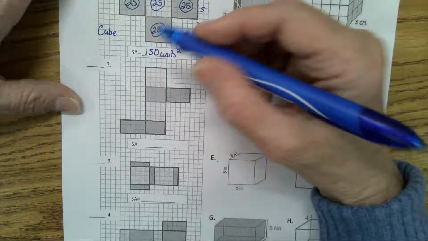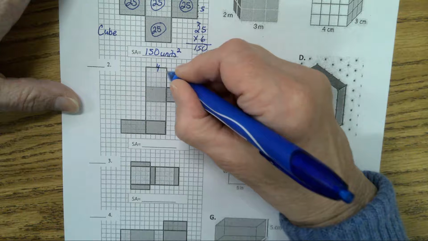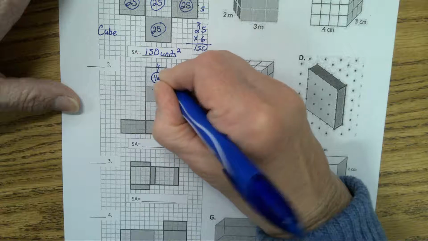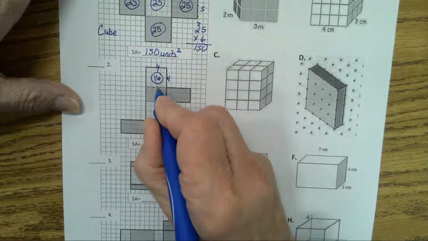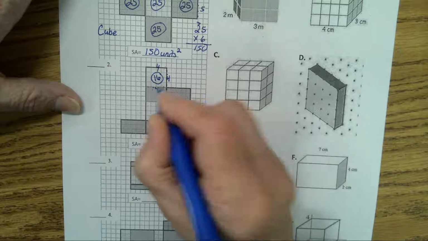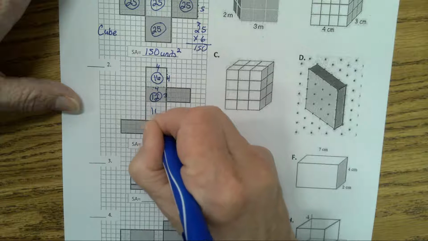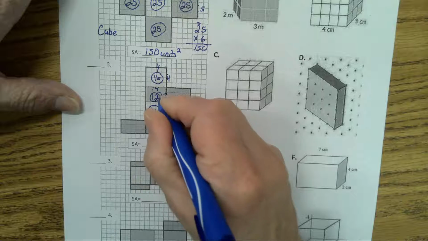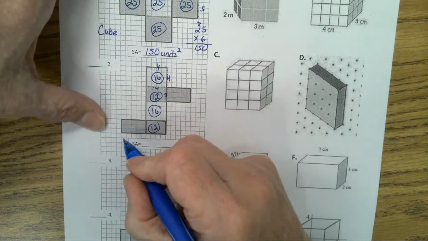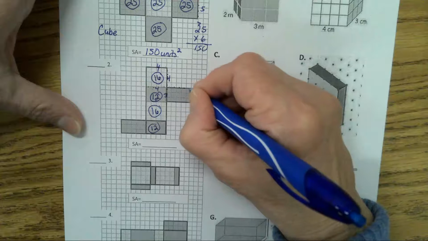So let's count the dimensions. 1, 2, 3, 4. 1, 2, 3, 4. 4 by 4 is 16. The area of that is 16. 1, 2, 3, 4. 1, 2, 3. What's 4 times 3? 12. This one matches that one. It's 16. This one matches that one. Now we have to do the right side and the left side. This is 1, 2, 3, 4, 5.